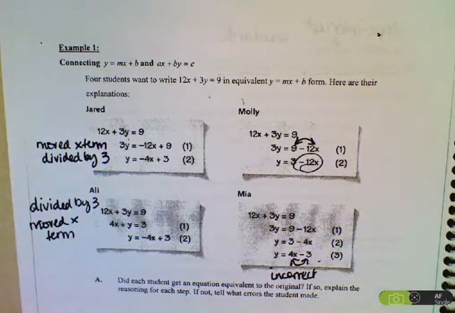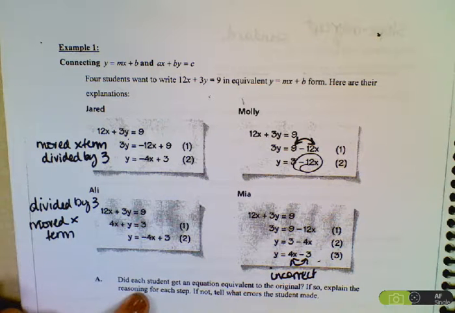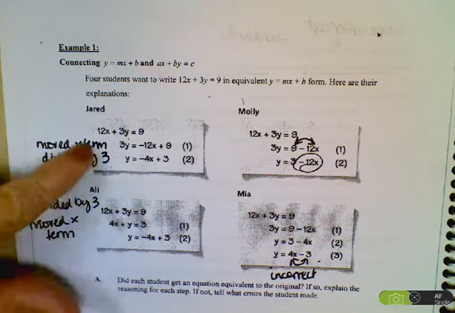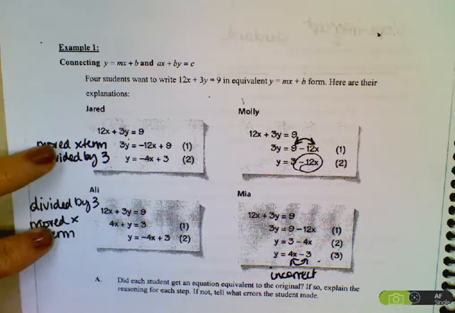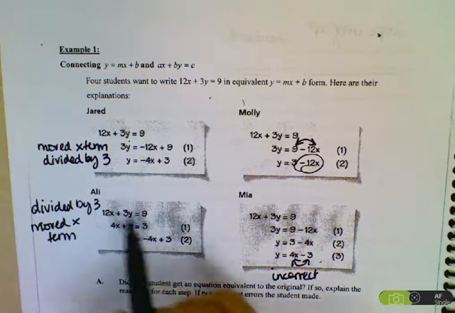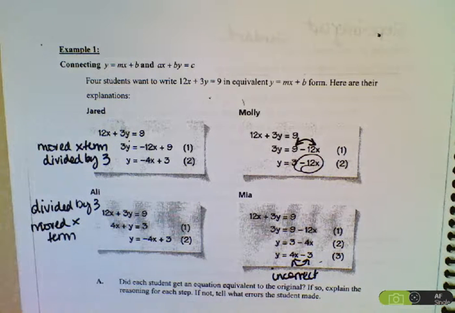So let's see who got an equivalent equation. Jared and Allie seem to be doing fine. They did the same two steps, they just flip-flopped when they did them. So they moved the x term and they divided by the coefficient that was in front of y, which was 3. So Jared and Allie were okay.